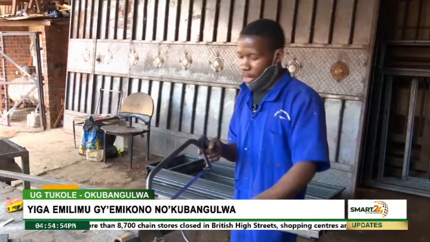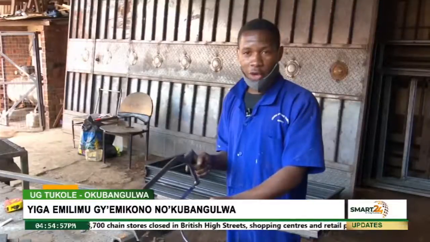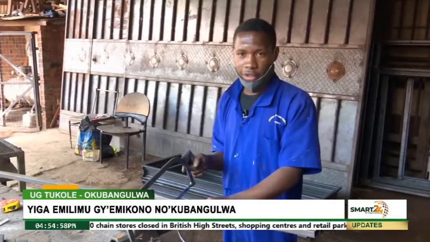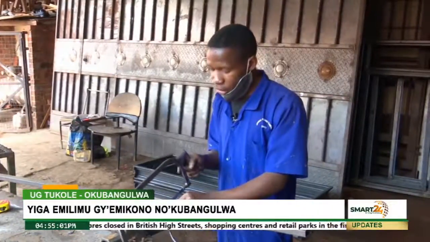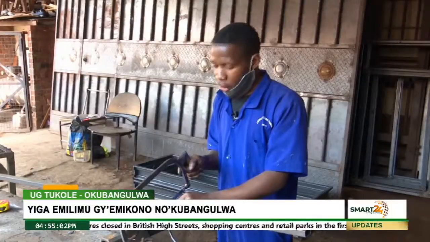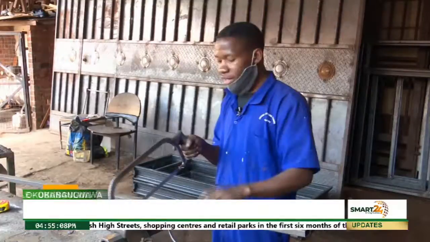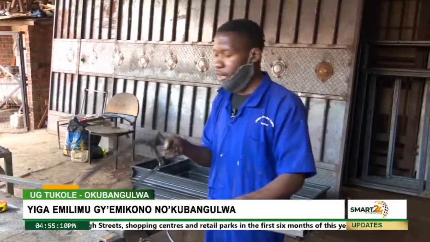Now, using this axle, first of all, you have to be straight. After you are being straight, this axle doesn't need a lot of energy on it. It has some defects when you use a lot of energy. You have to be straight, and just leave it to flow.